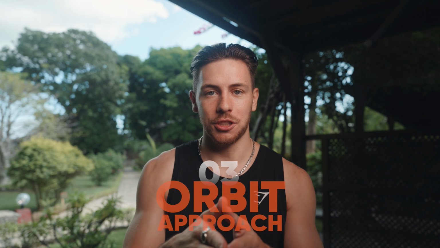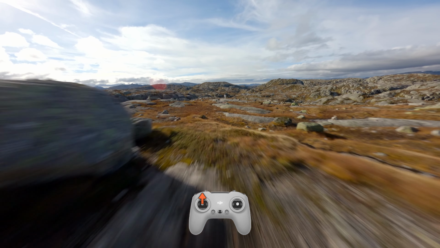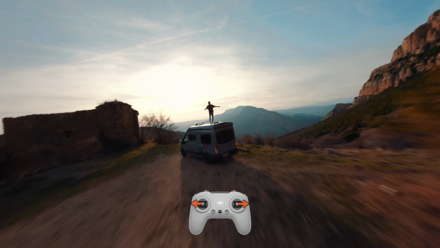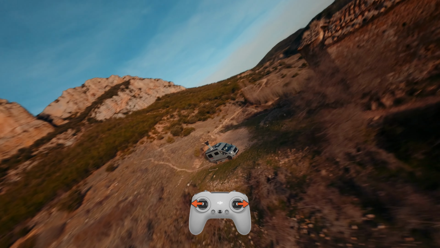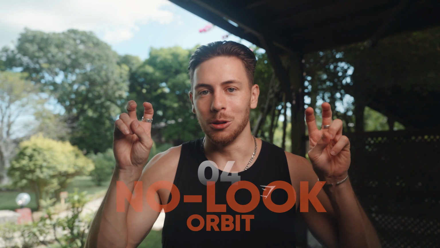You can even level up your orbit when you start with approaching your person. This builds lots of tension because the viewer feels like he's flying against the subject, but right before hitting it, start your orbit. This will also reveal the whole location for the viewer after he only saw it from one perspective in the beginning. An even more complicated shot is the no-look orbit.